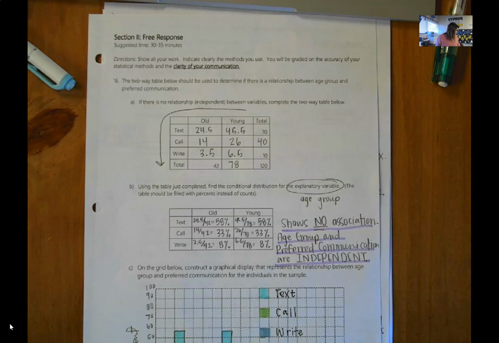So that's your expected counts formula. This tells you that there is no relationship between these 2 variables and wants you to find the inside values. Well, first you have to find the missing value. So hopefully this one wasn't too hard. You just take 120, subtract 10, subtract 70. That tells you that 40 was supposed to go there. And then here you just do 120 minus 42, and 78 is supposed to go there.